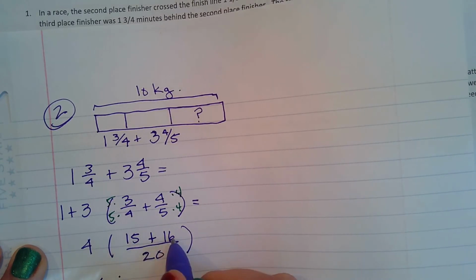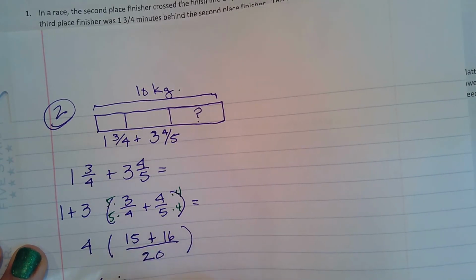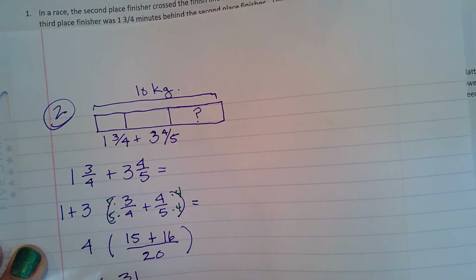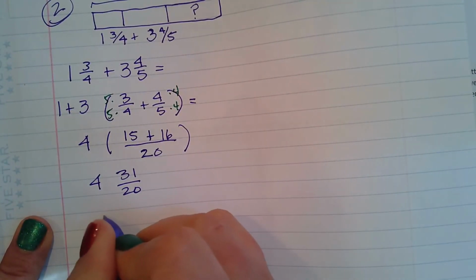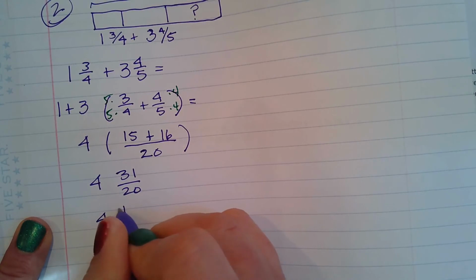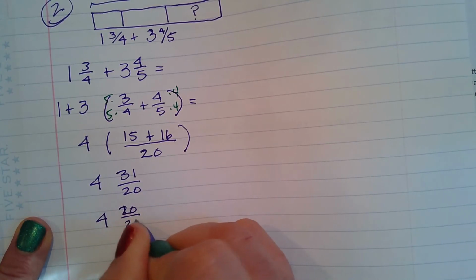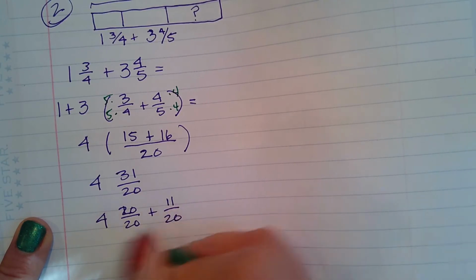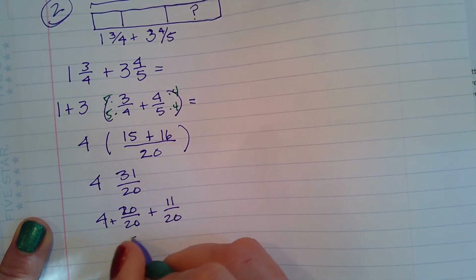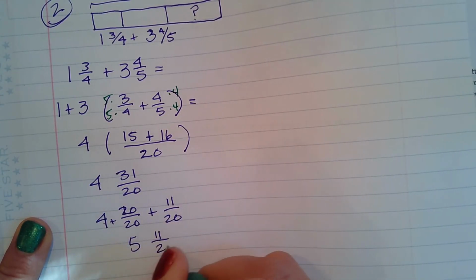And 15 plus 16 is going to give me 31 over 20. So what do I have to do? I have to pull out the whole, right? 20 over 20 plus, what's that going to give me? 11 20ths. So 4 plus 1 is 5 and 11 20ths.